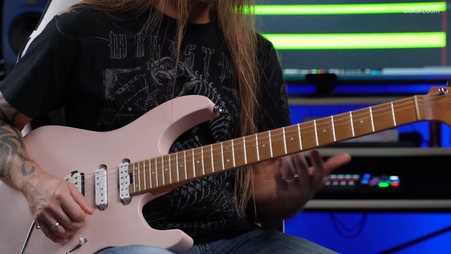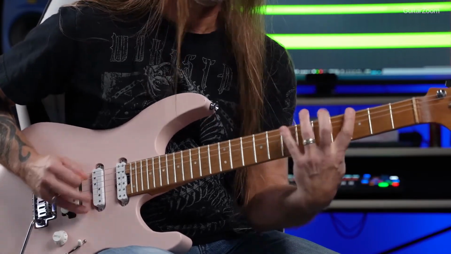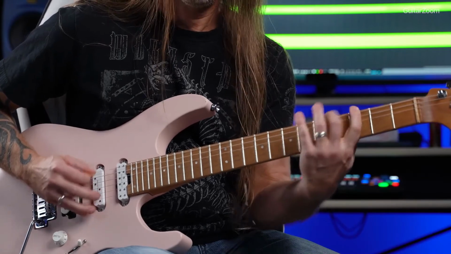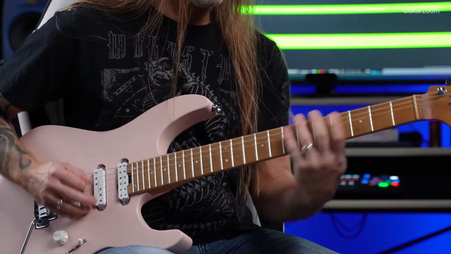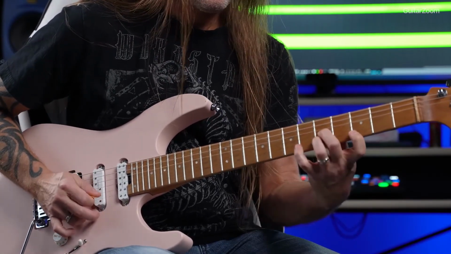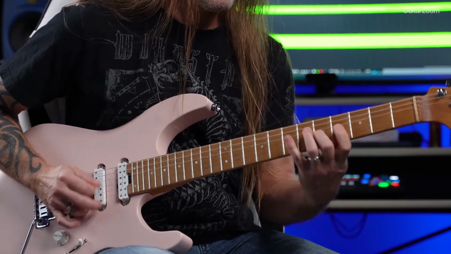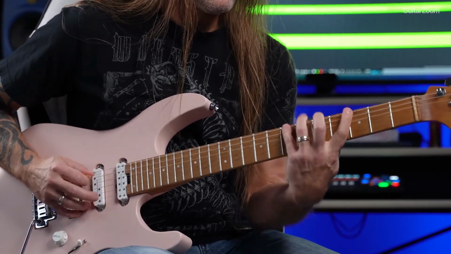So when you're playing, instead of just soloing and always thinking about doing that, you can think about those sounds that you're creating.